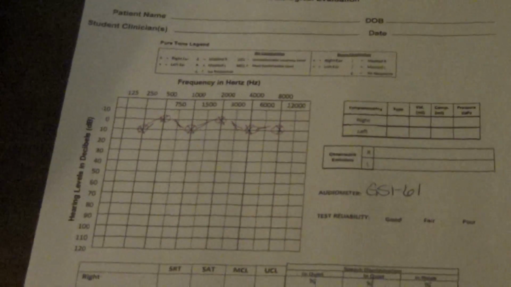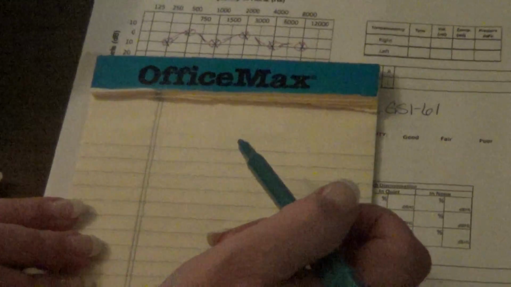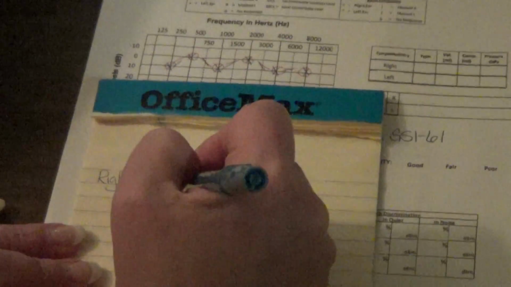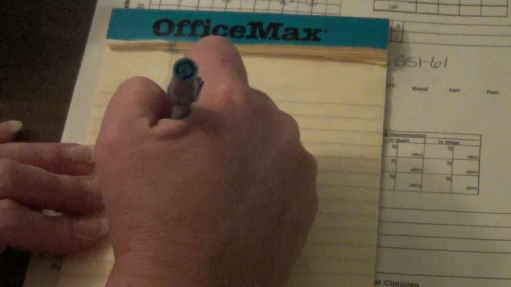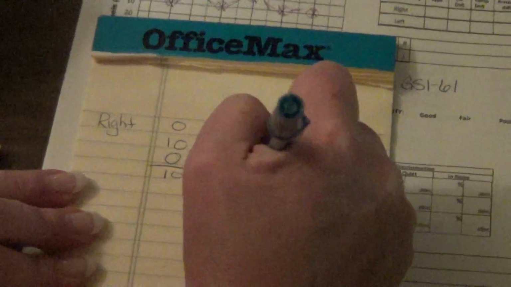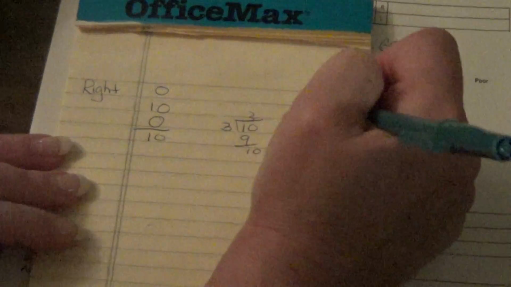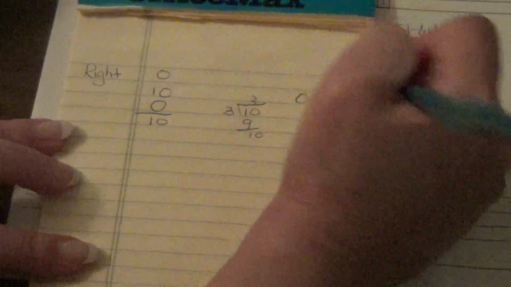So after you've done your air conduction testing and are getting ready to do your SRT, you'll want to figure out your pure tone average for each ear. If you remember, that is the average of 500, 1000, and 2000 hertz. So if we look at the right ear, at 500 hertz we have 0, at 1000 hertz we have 10, 2000 hertz we have 0. So basically we have 10 divided by 3, which is 3.333. So we know that our SRT should probably come in anywhere between 0 and 5 decibels.